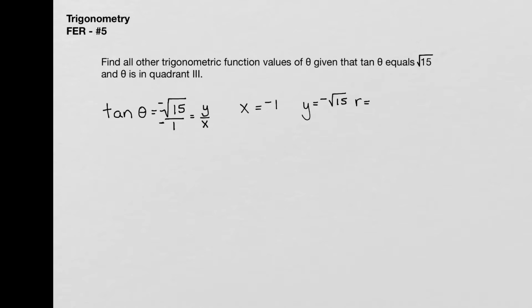And now I can find out what r is, because r is just equal to the square root of x squared plus y squared. So I'm going to write r squared equals negative 1 squared plus negative square root of 15 squared. Negative 1 squared is 1. Square root of 15 squared gives me 15, and the negative obviously goes away. So r squared equals 16, which is great because that makes r equal to 4.